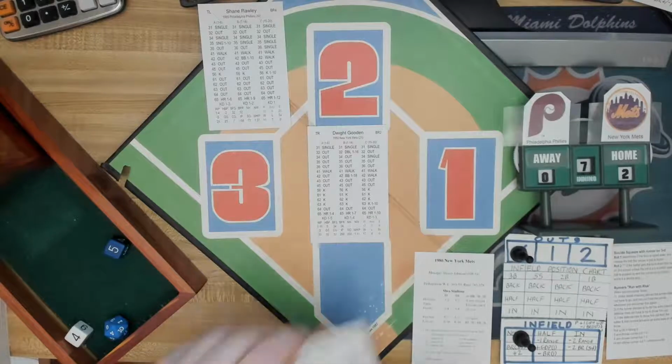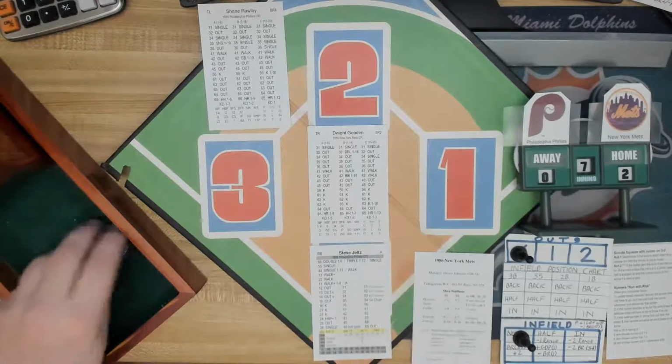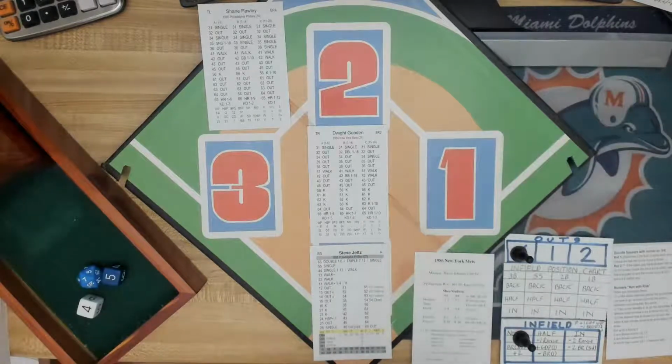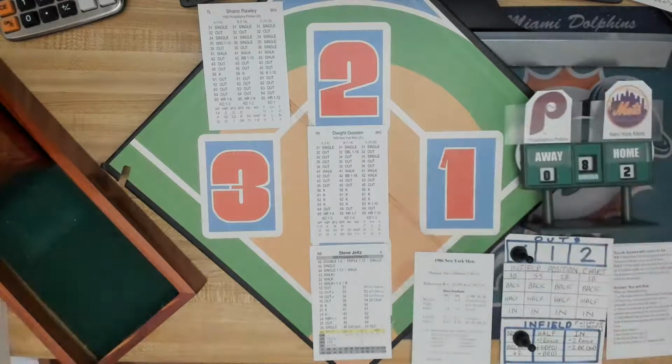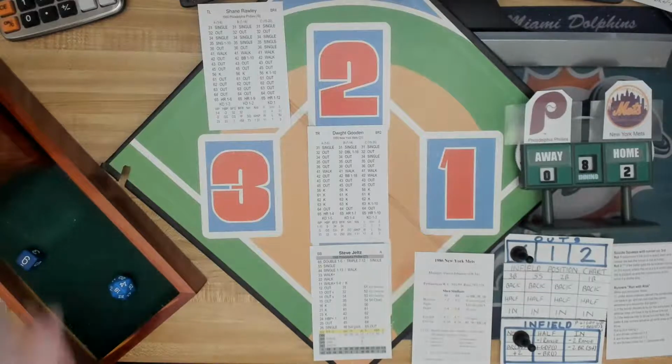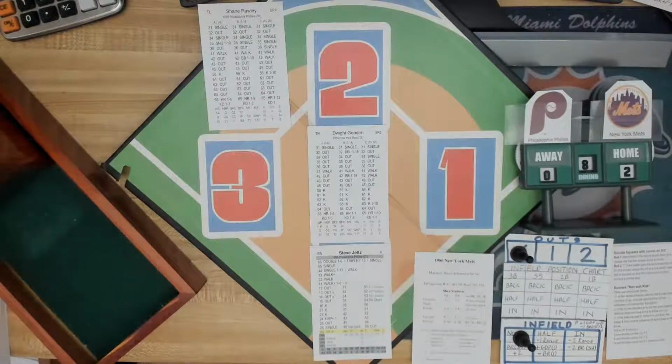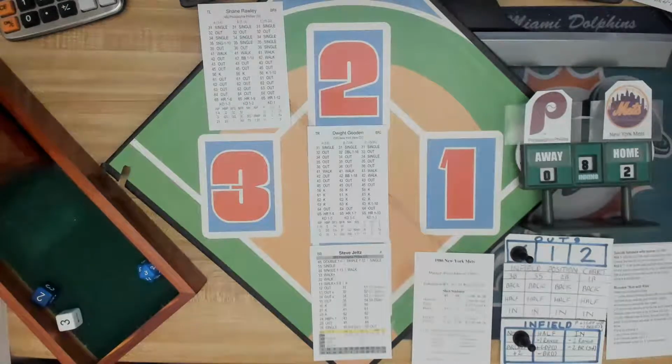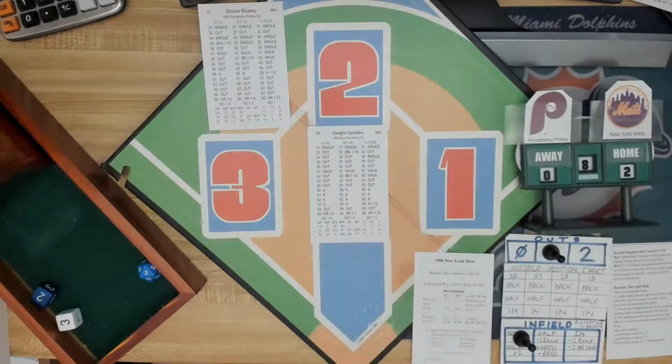Top of the 8th inning, here's Steve Jeltz. He'll lead off for the Phillies. And that is Suadice. I'll re-roll. 23 on Jeltz's card. That's a strikeout. And that is strikeout number 6 for the doctor. Out number 1.